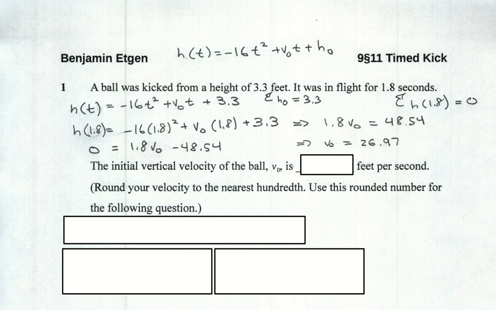So amazingly, just by timing how long this was in flight, we know that it was kicked at 26.97, let's say about 27 feet per second. So we know the speed it was kicked at. We should say that this is the instantaneous vertical velocity. This is only the component going straight up and down. We rarely kick balls straight up in the air. So there's also a horizontal component, but that's not important for this course. What I'll be asking you is the initial vertical velocity, just that vertical component. That's what I'm going to call v sub 0.